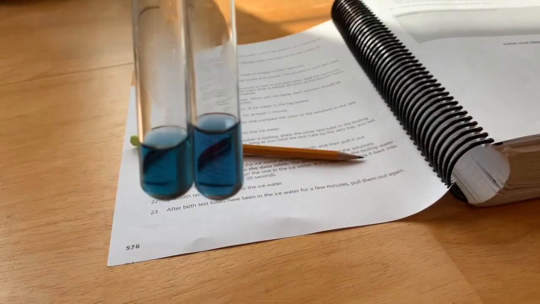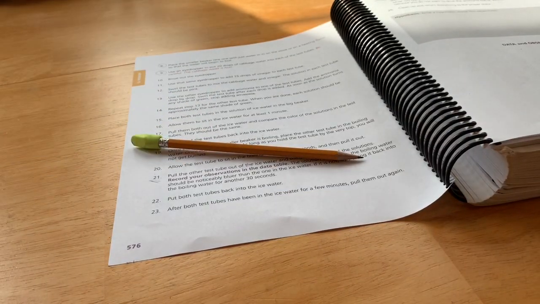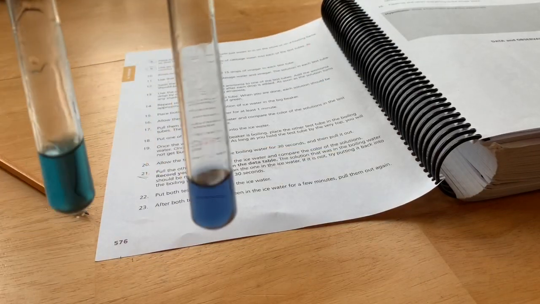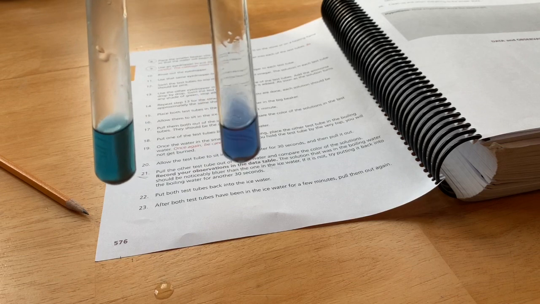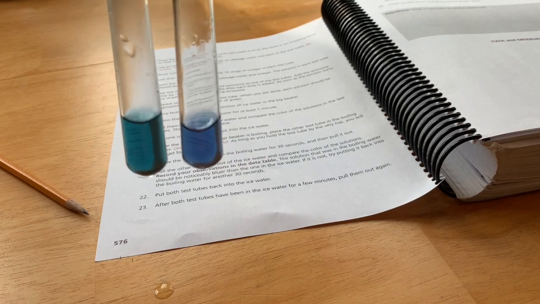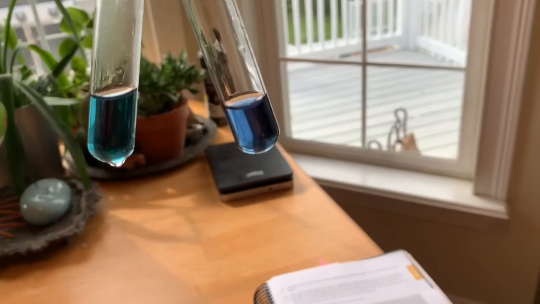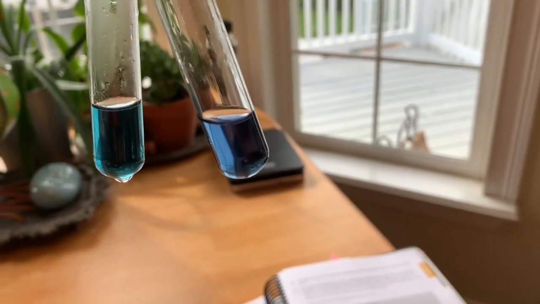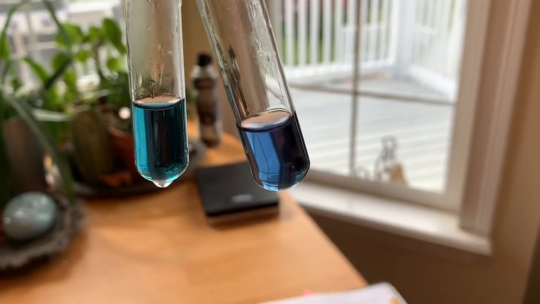Can you see a difference in the colors? This one should be bluer. You know what? I'm gonna do it different. Oh yeah, now I can see the difference. Okay, so we're gonna compare the colors. Can you see that this one in the heat is noticeably bluer than the one that's been in the cold? Yeah, there you go. This is the one that's been in the heat, and it is noticeably bluer than the one that's been in the ice water.